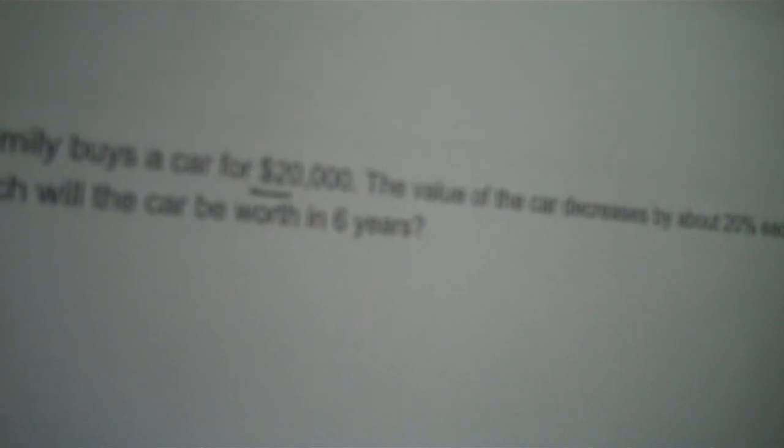And number 12, a family buys a car for $20,000. The value decreases by 20% each year. Each year means per year. It means the same thing. If you want to put "per" next to each, same thing. How much will the car be worth in 6 years?